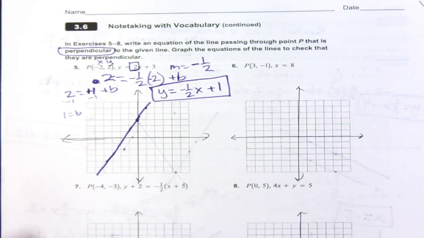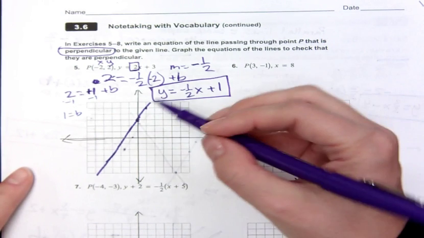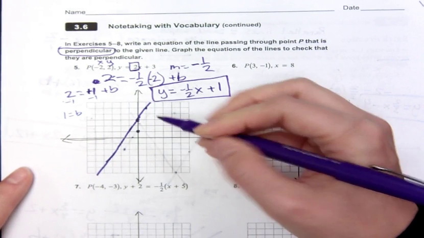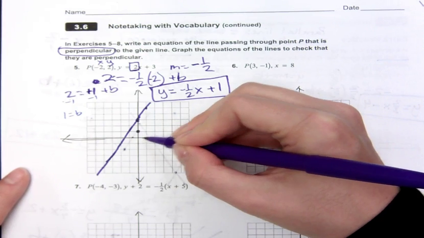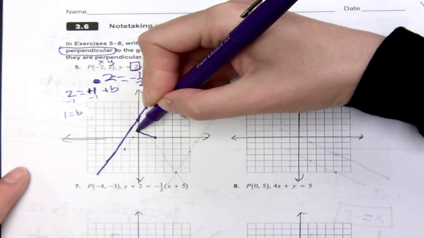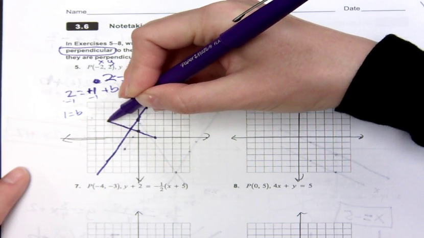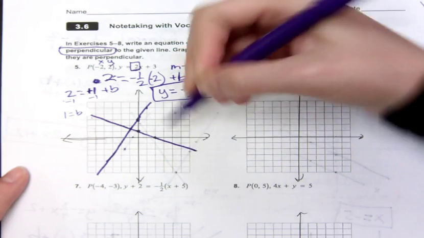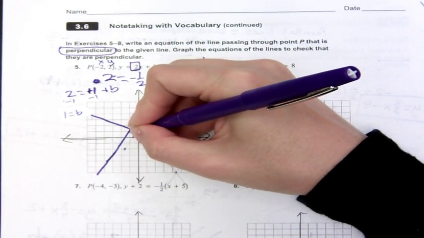You with me now? Most of you. Okay, and then we'll graph it. So +1, and now I go down 1/2 and graph it. Does that look like a perpendicular line? Yeah. So graphing lets us check. Could I draw my little right angle square in the corner?